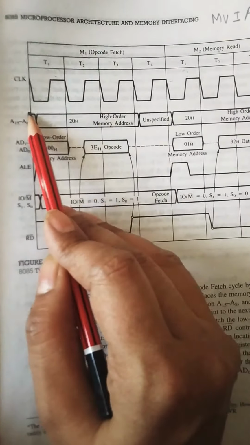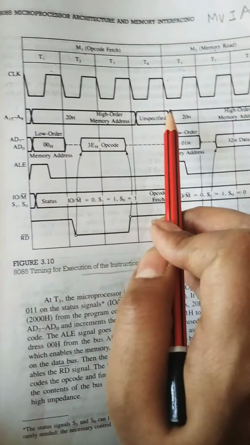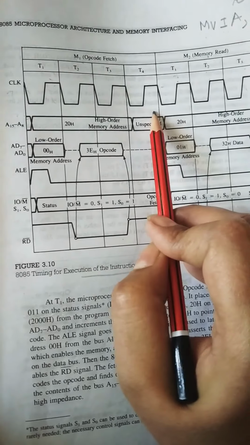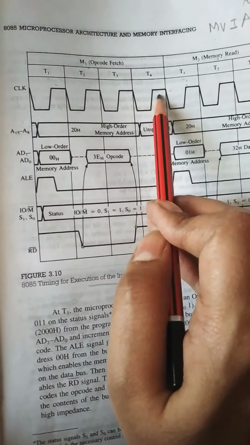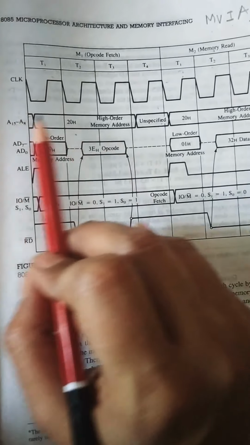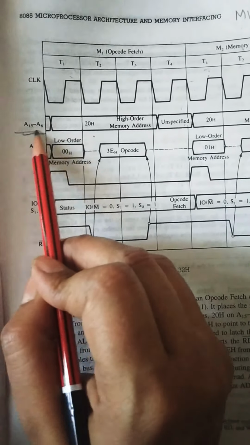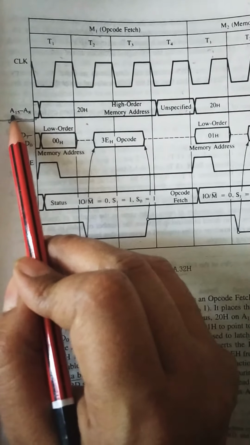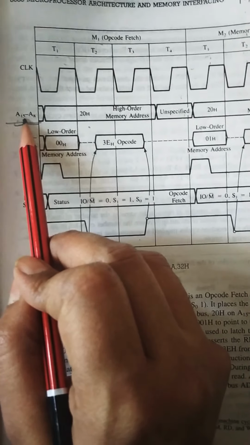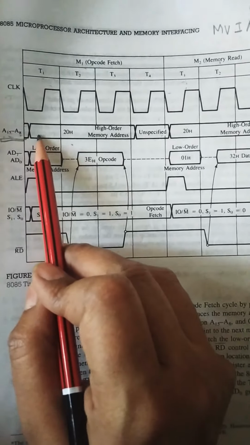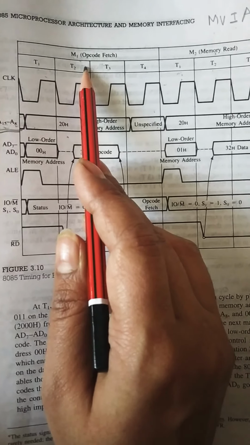Next we will draw machine cycle wise. First we will complete opcode fetch, next we will complete memory read. So from T1 to T4 first we will draw the timing diagram. First and foremost is A8 to A15, or A15 to A8. That means the higher order address bus. Now what is the task performed in this machine cycle?